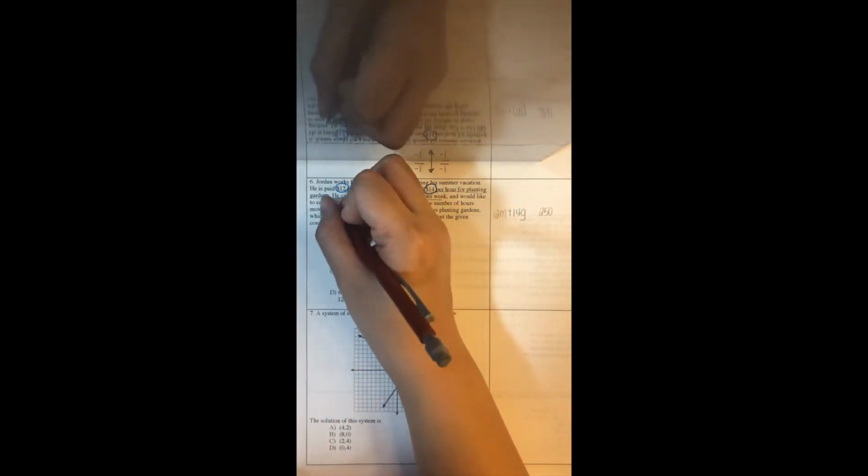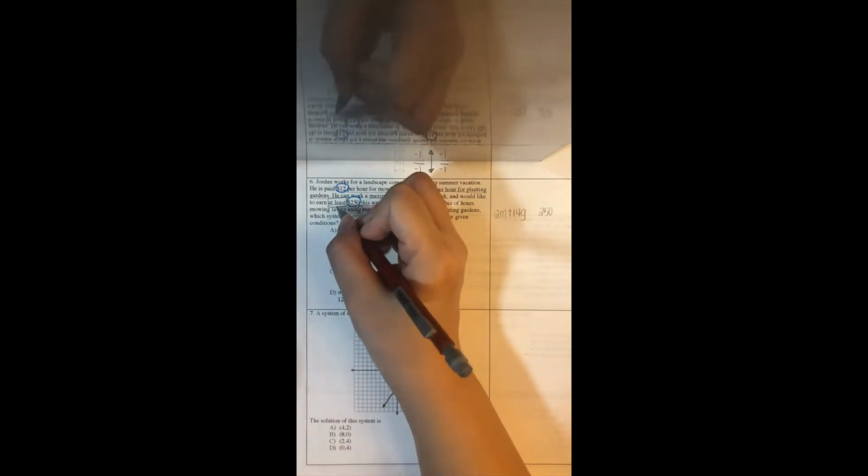Now the key word here is at least. So let's think about a situation that you are in. If you must be at least 21 years old to buy alcohol, think about how old you must be in order to be able to purchase alcohol. Can you be 18? No, because you need to be at least 21. So that means you need to be greater than or equal to. So at least means greater than or equal to.